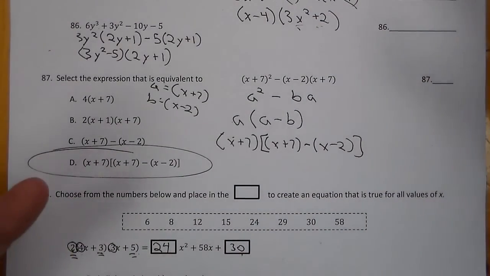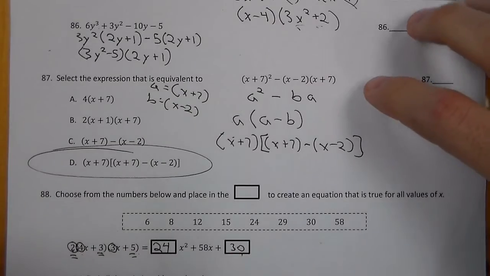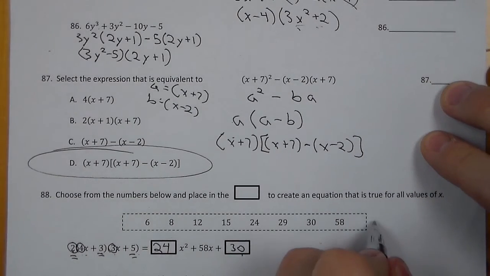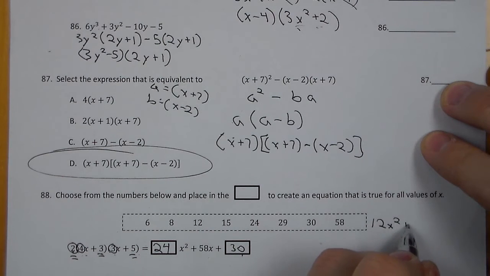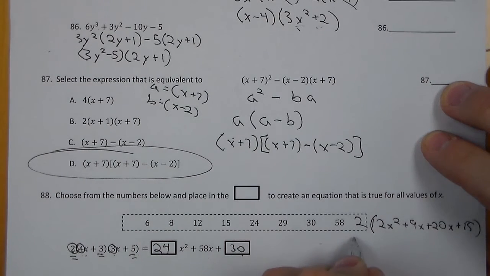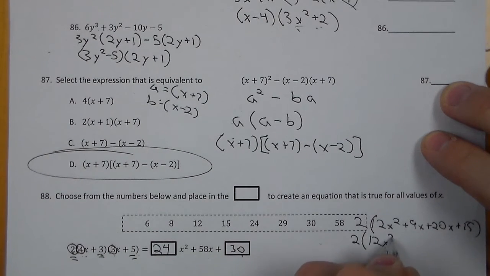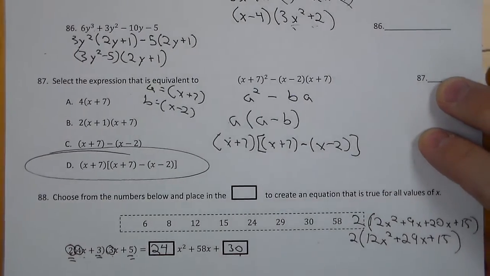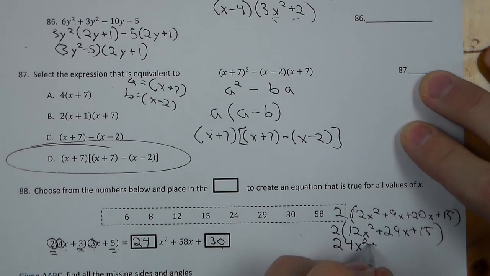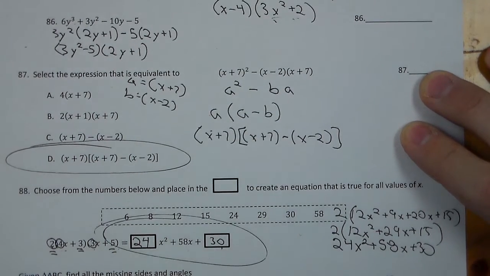I don't need the 58x, they already gave me that, but we could go through and check. If you went through, did 4x plus 3 times 3x plus 5, we got 12x squared plus 9x plus 20x plus 15. We'll combine like terms. And now I'm going to distribute in the 2. And I get 24x squared plus 58x plus 30, which matches what we had.